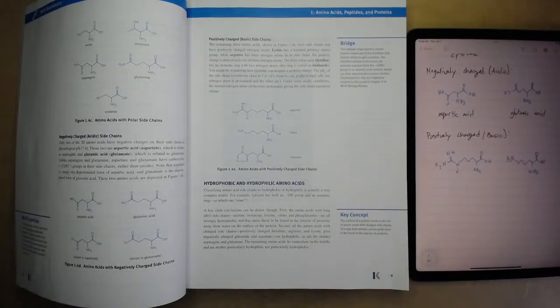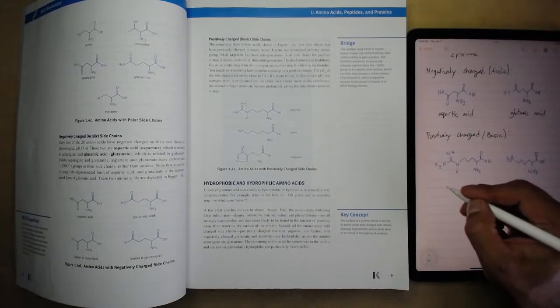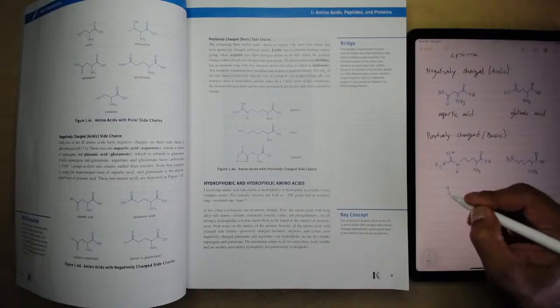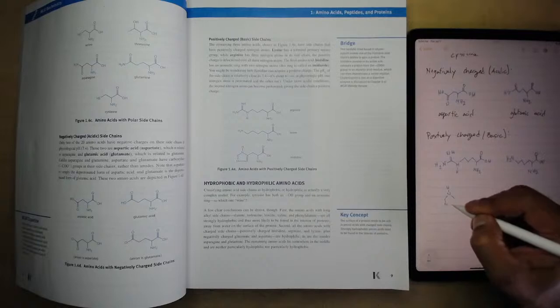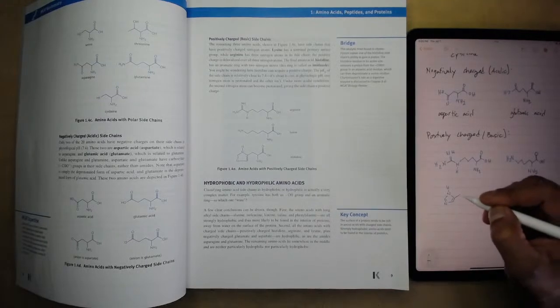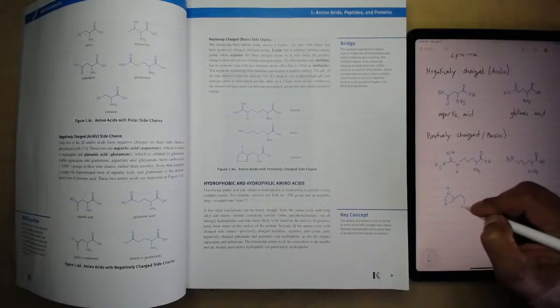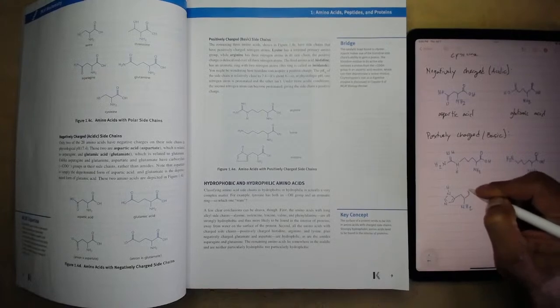Finally, histidine, which has 2 nitrogens in a ring structure in its side chain. A couple double bonds, 1, 2, and then an extra 2 carbons to link it to the rest of the amino acid.